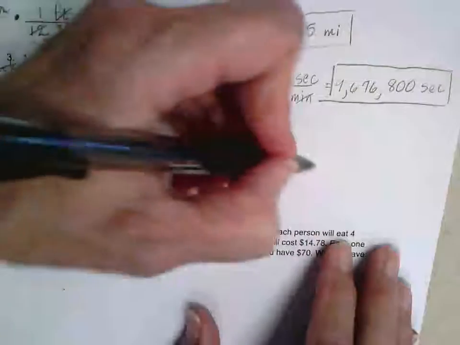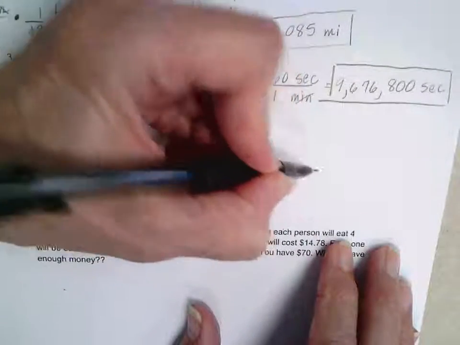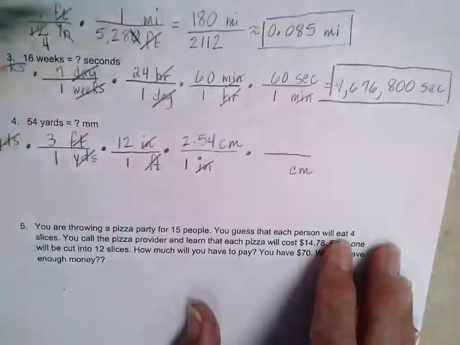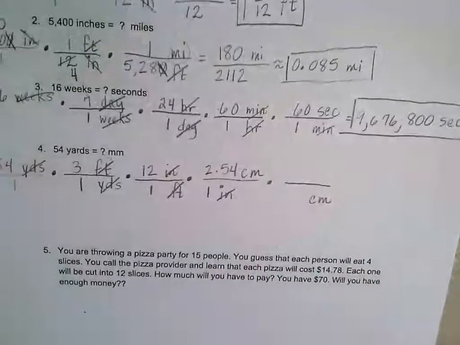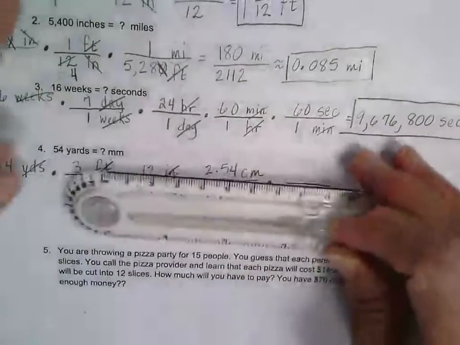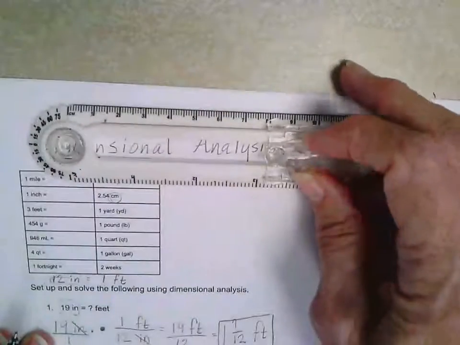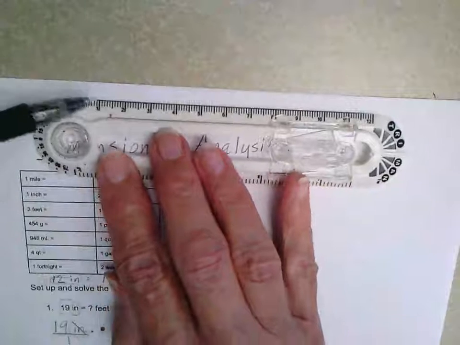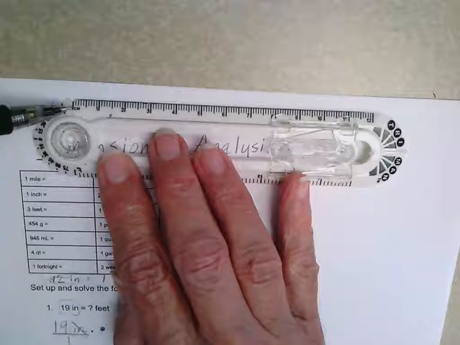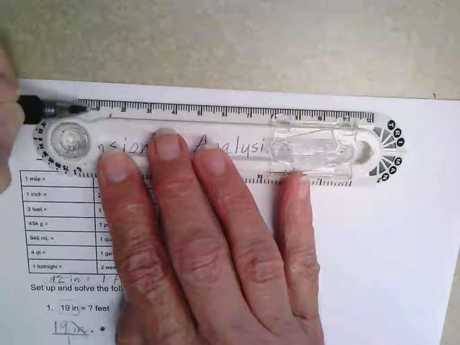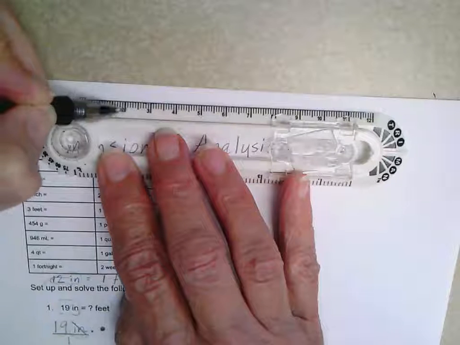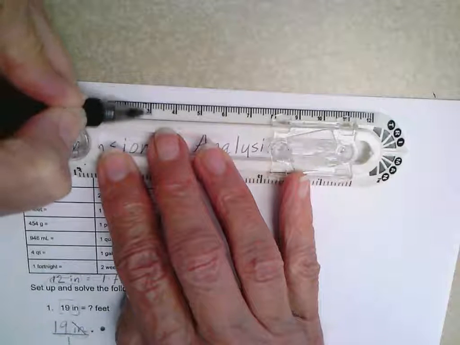Now, I want something that is going to tell me how many millimeters is in a centimeter. Well, here is a ruler that is divided up into centimeters. This is a centimeter, this is a centimeter, this is a centimeter.